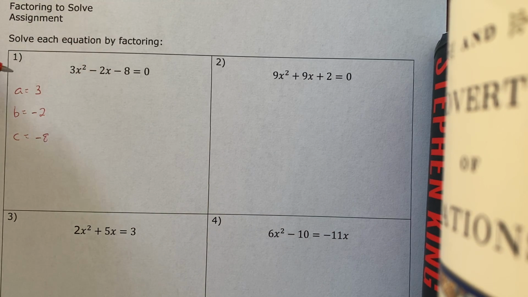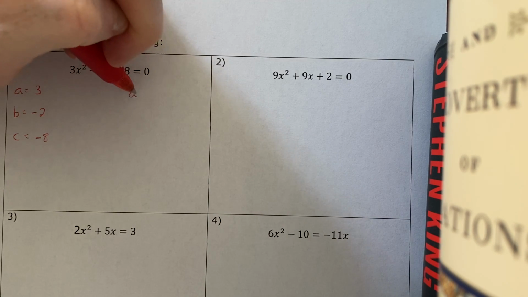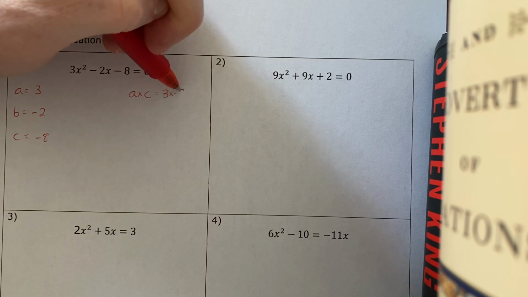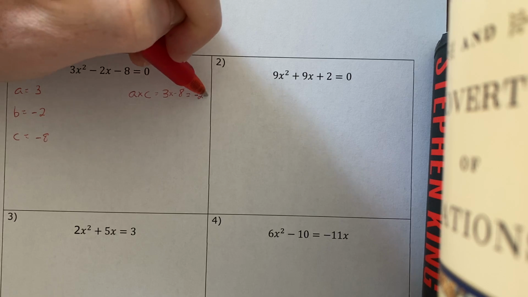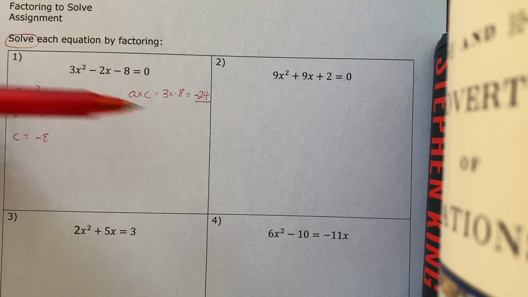The unfortunate news here is a is not 1. So I actually have to do a little bit more work. I can't just jump right down into my solutions. And remember, we're not just factoring, we're solving. So our final answer is going to be x equals something and x equals something if there are 2 solutions. Okay, so now what we're going to do is, since a is not 1, we have to come over here and do a times c. So if I take 3 times a -8, that gives me a -24. All right, so I do a times c, 3 times the -8, that gives me a -24.